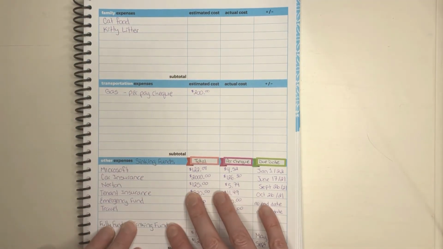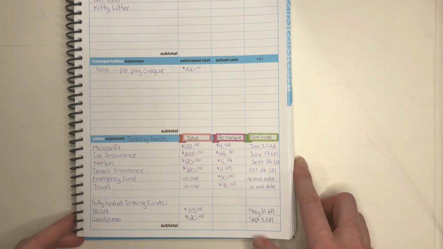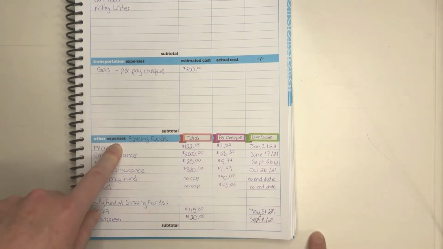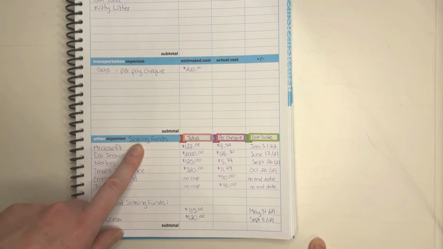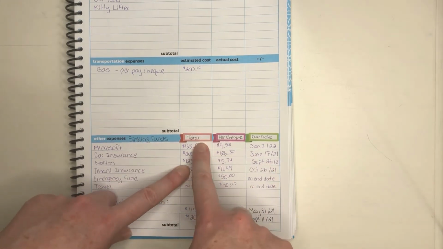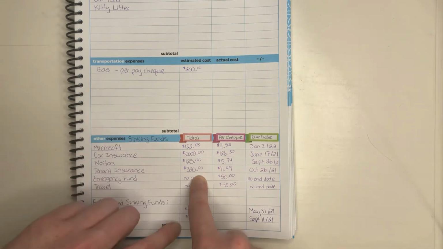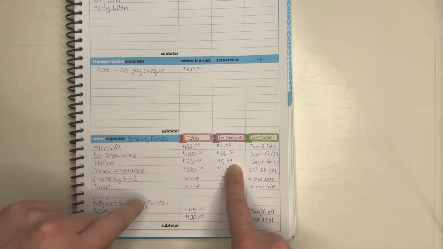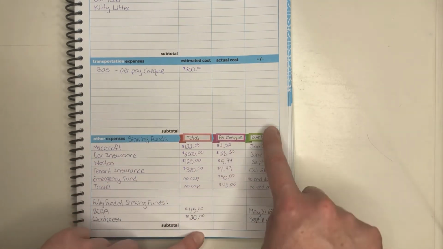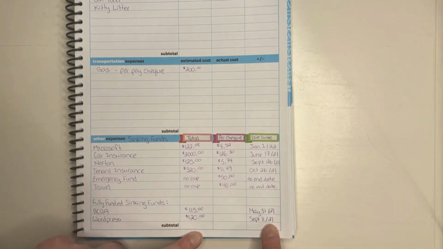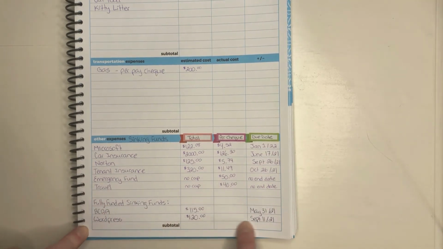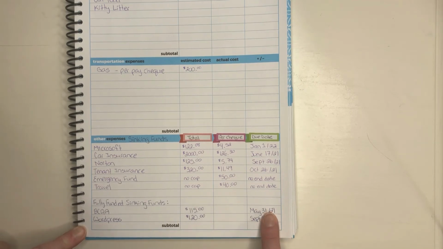My other, stickers again. So I decided to use my other to track my sinking funds, and I've repurposed the column. So this is the total amount that's going to be due for the sinking fund when I actually have to pay it, how much I'm putting aside for that particular sinking fund per paycheck, and then the date that that sinking fund is going to be due. These two down here in a different color are actually already fully funded. So that's just how much is going to be due, but obviously I'm not pulling aside any per paycheck, and when I'll have to pay them.